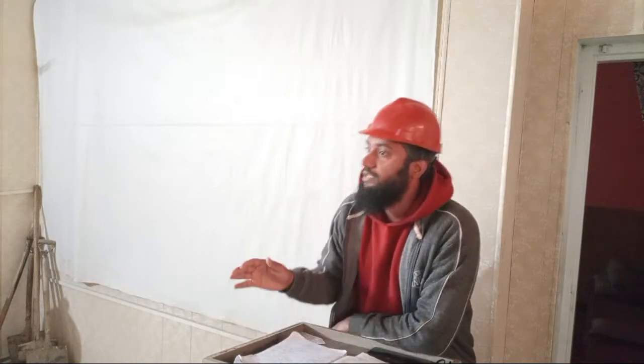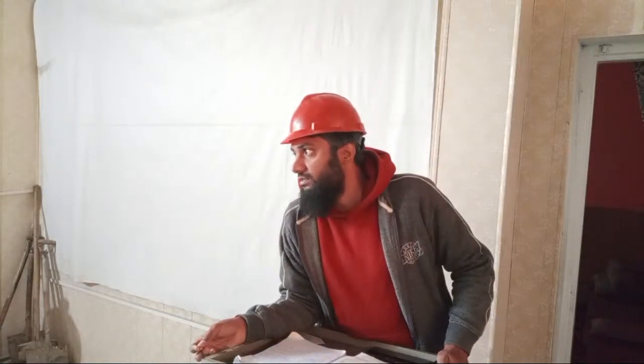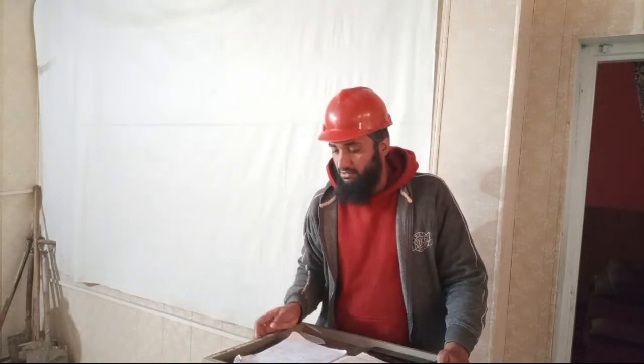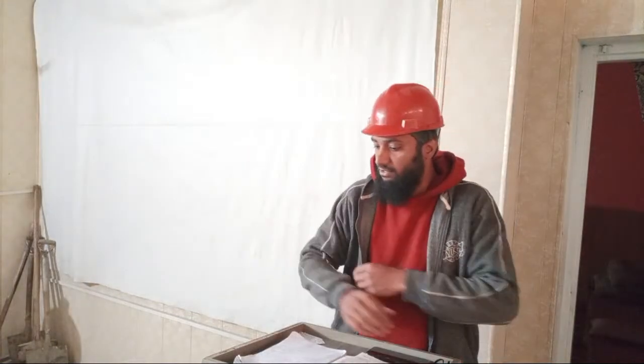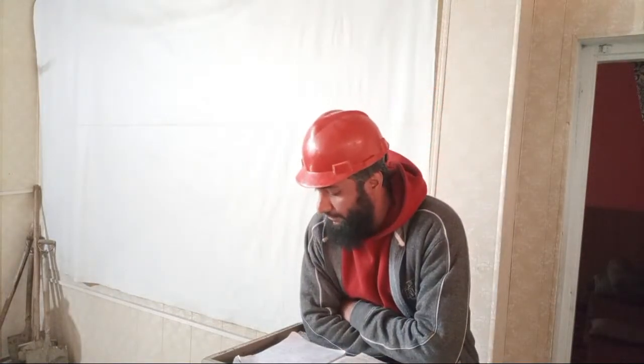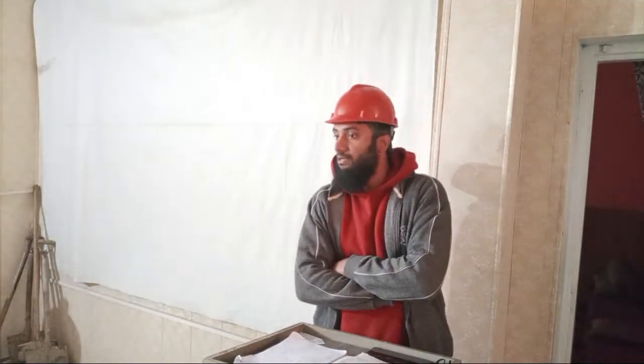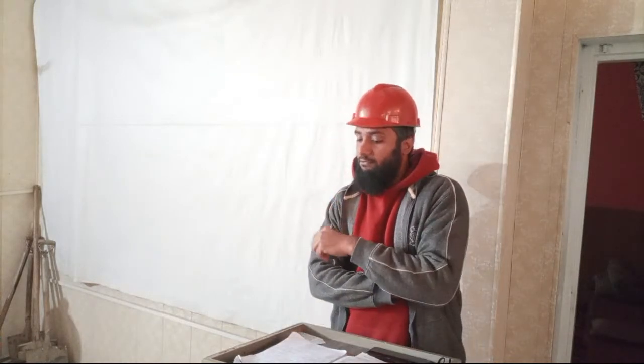If you are working with aerial work equipment, you have to know about the wind speed. The wind speed should not exceed 25 km per hour. You have to check this with an air meter, equipment that can show you the wind speed. The maximum speed should be 25 km per hour. If the speed exceeds 25 km, you must stop the work and come down.